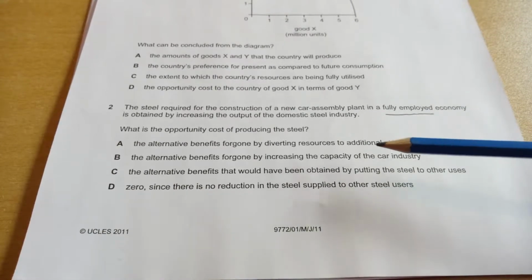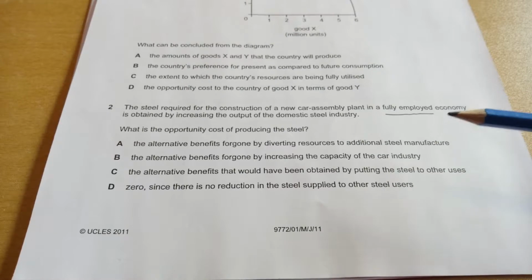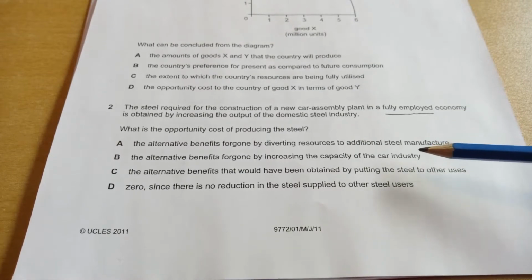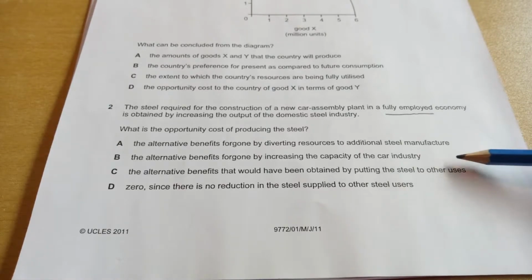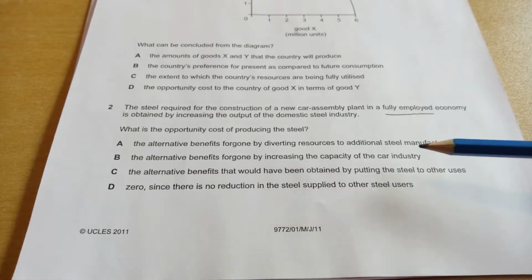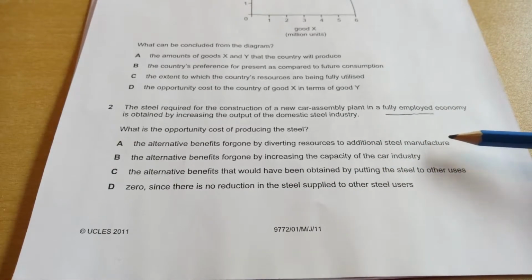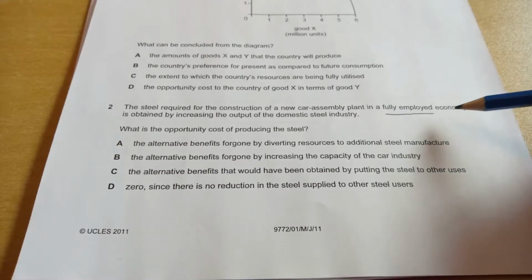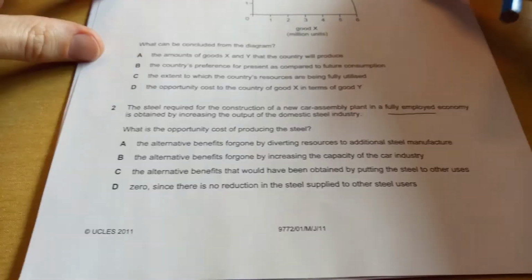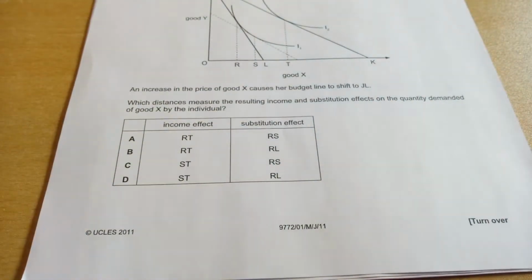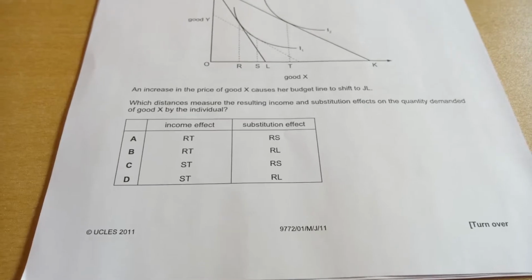So A, the alternative benefits foregone by diverting resources to additional steel manufacture. Yes, well that certainly makes sense. So that is our direct opportunity cost because this is a fully employed economy. Yeah, so that certainly fits the bill, so the answer is A. Okay, let's have a look at number 3.